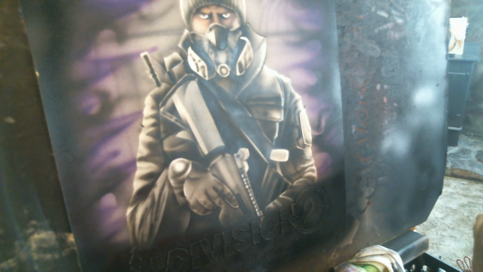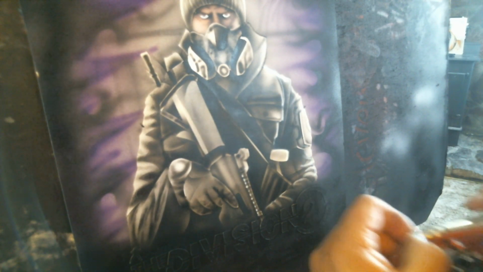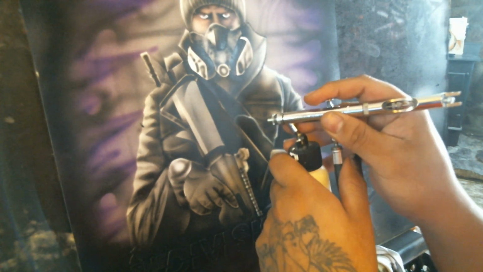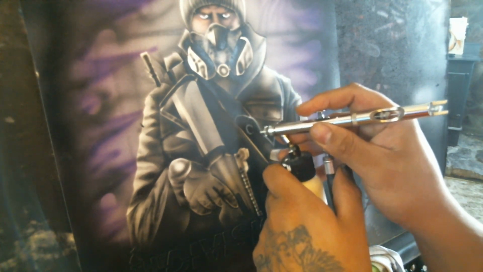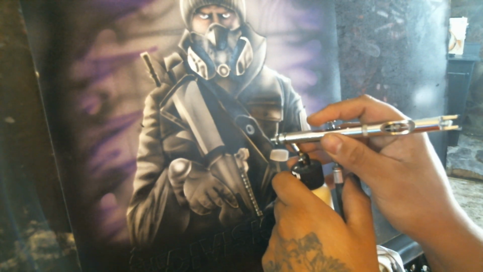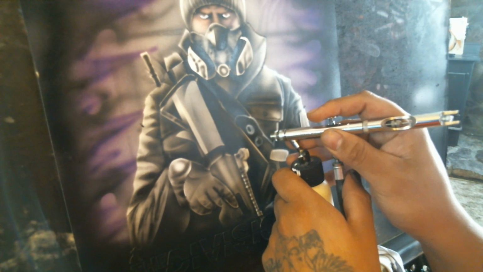Y aquí ya nomás le estoy dando detalles a nomás sus luces altas donde vean. And add any details you see in the picture that are not here.